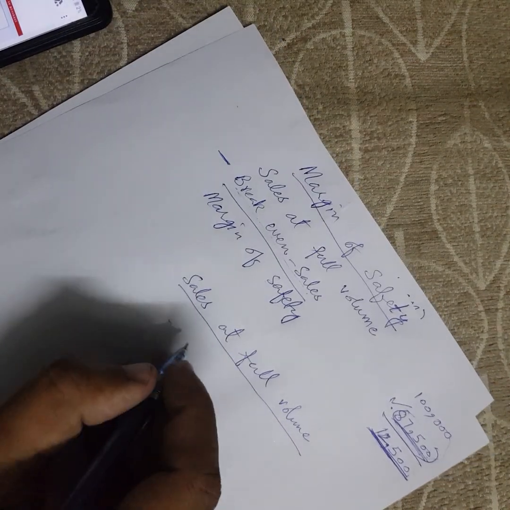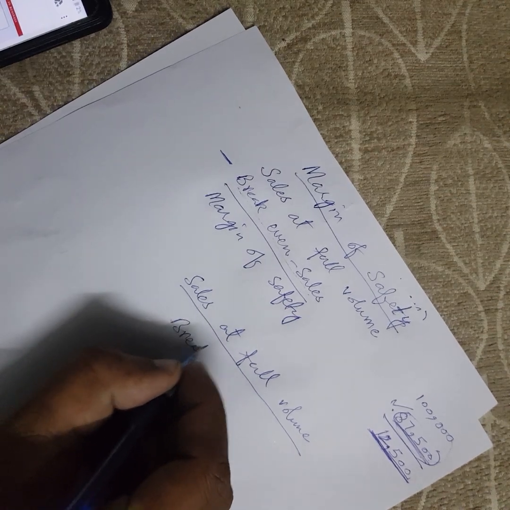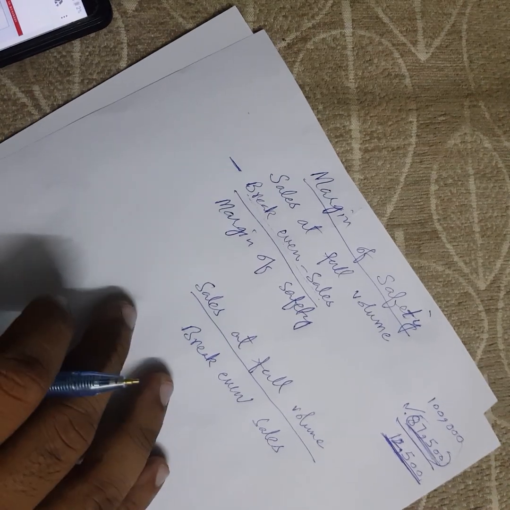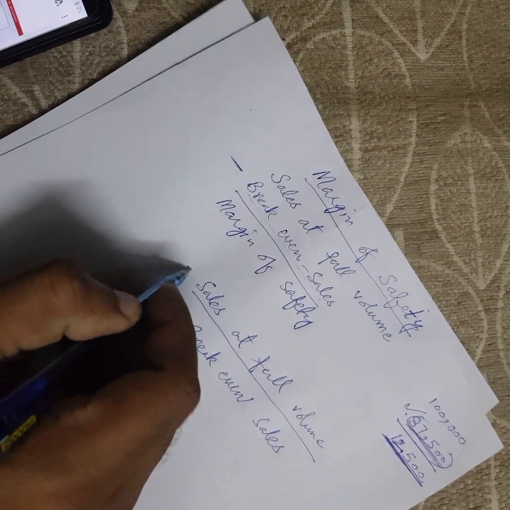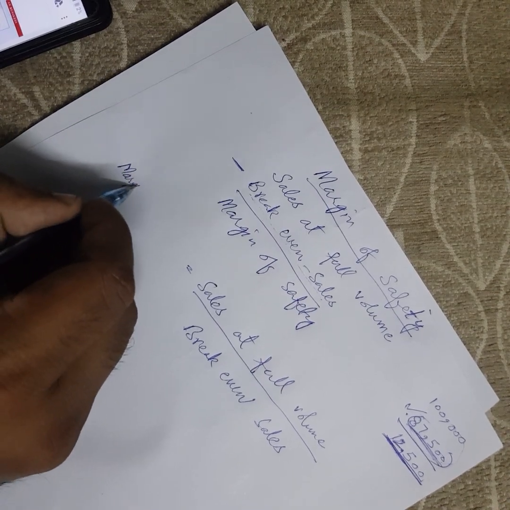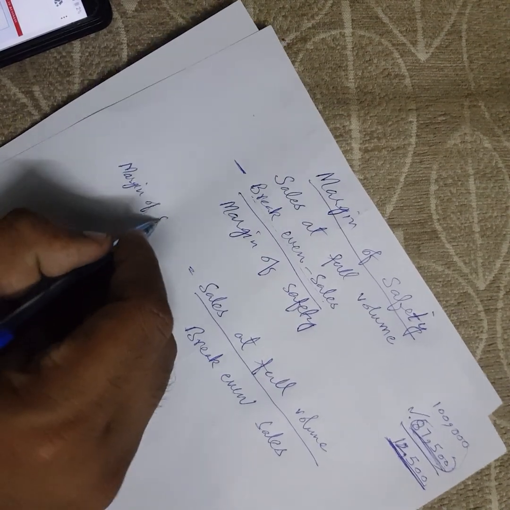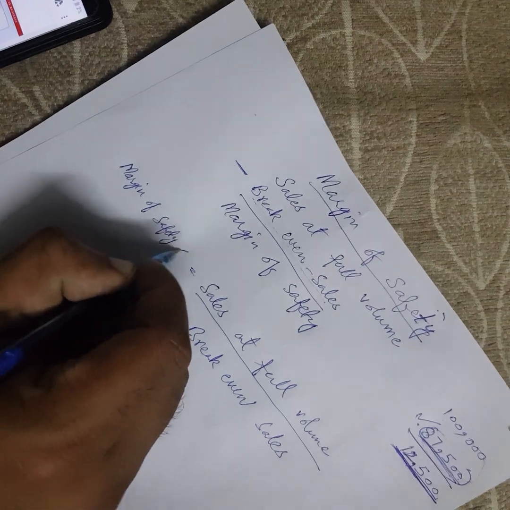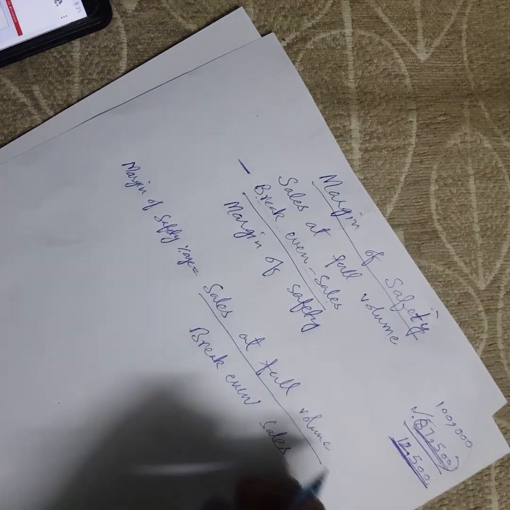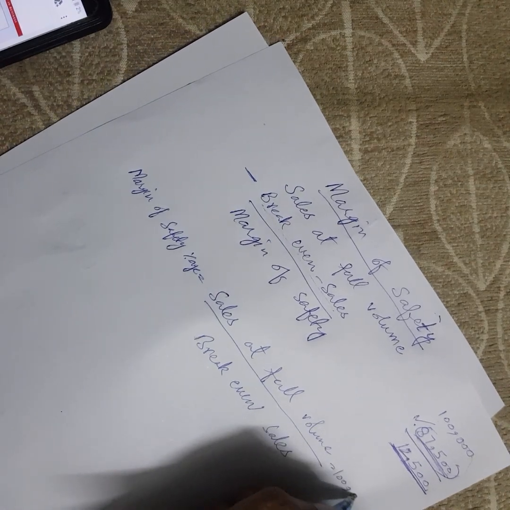This formula will be called margin of safety percentage.